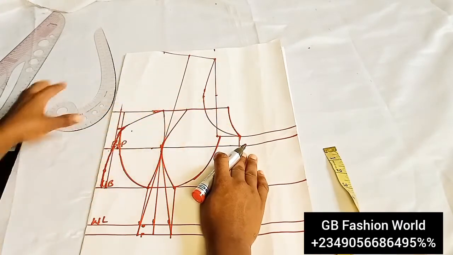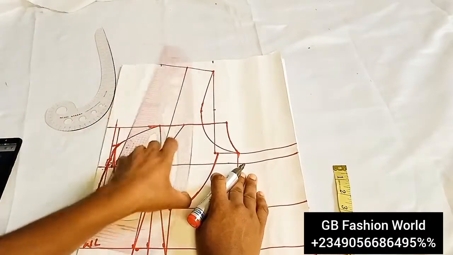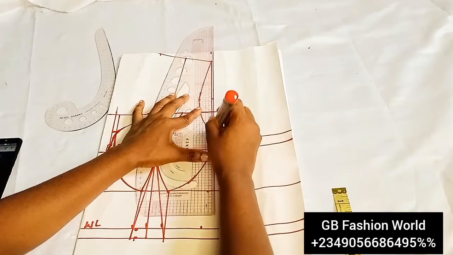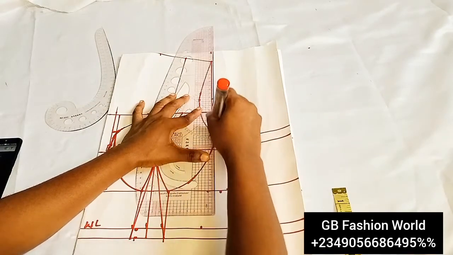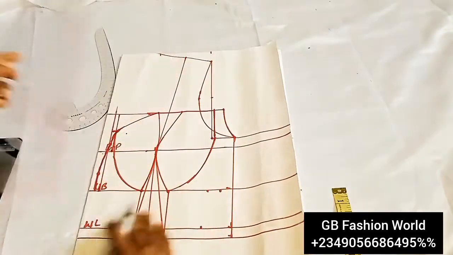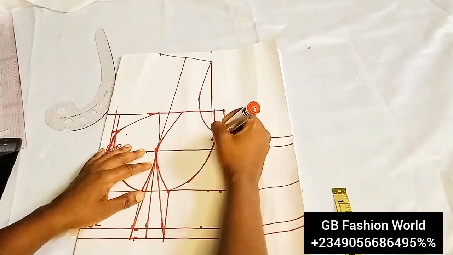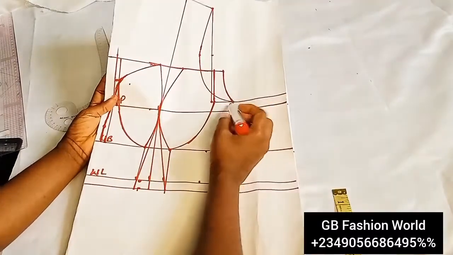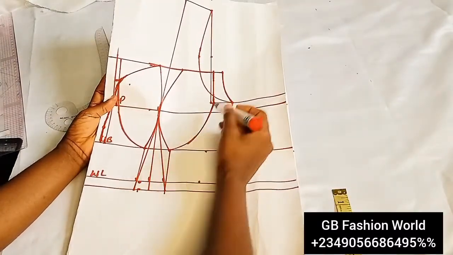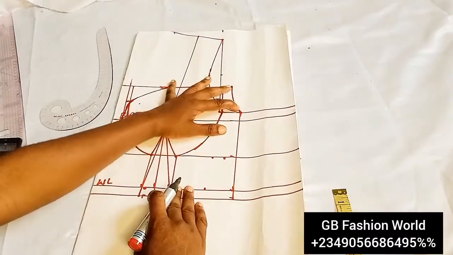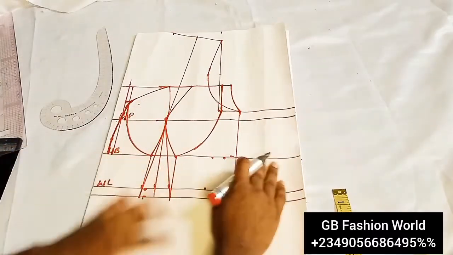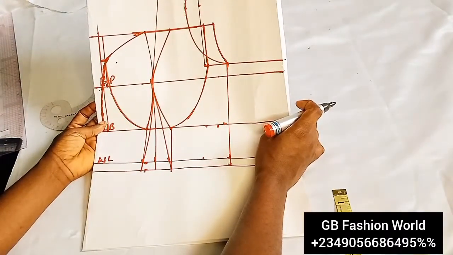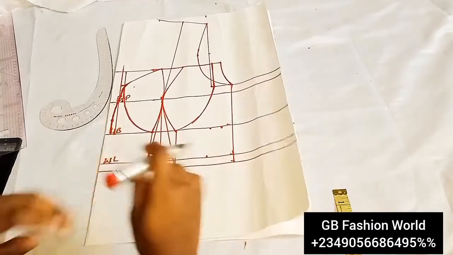Don't be confused. I'm going to scale it up like this. From here I came inward, connected, and scaled it up because this is a yoke dress. So this is what we have as the final curve. Let's cut this out and see the results.